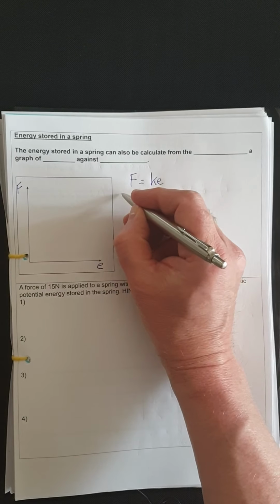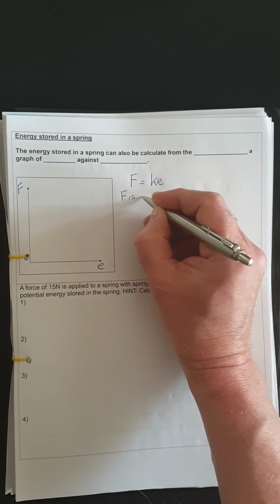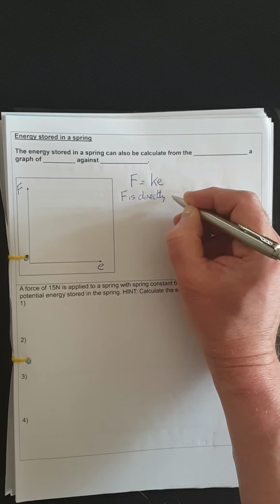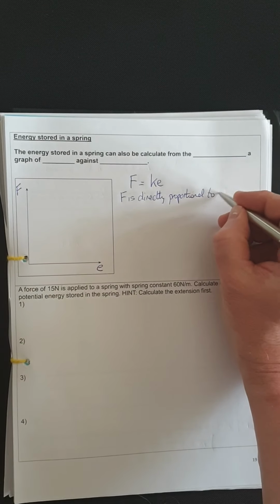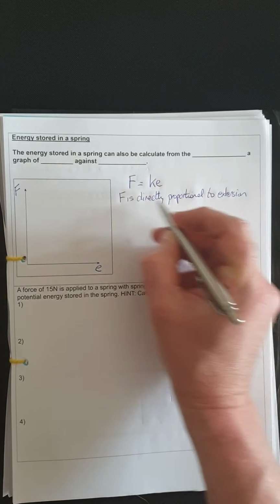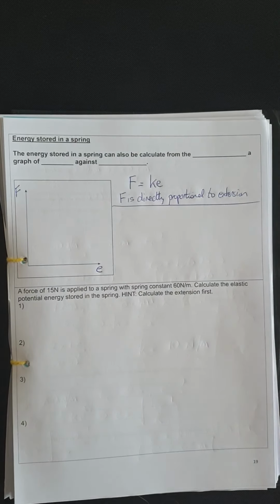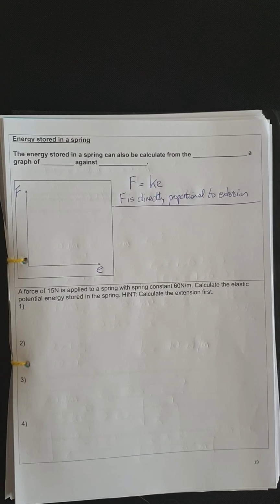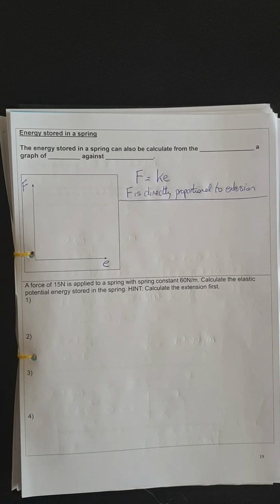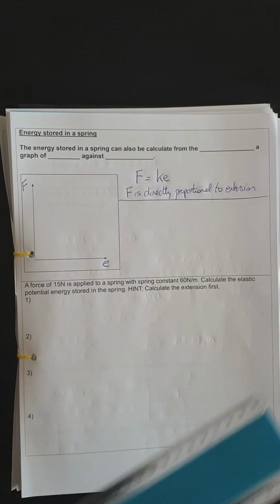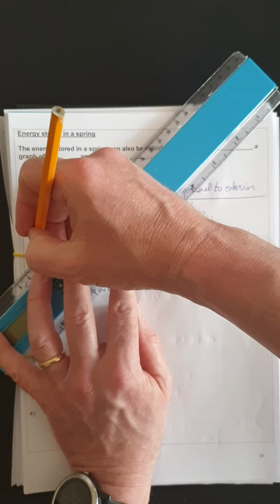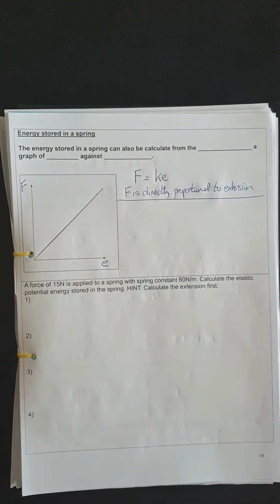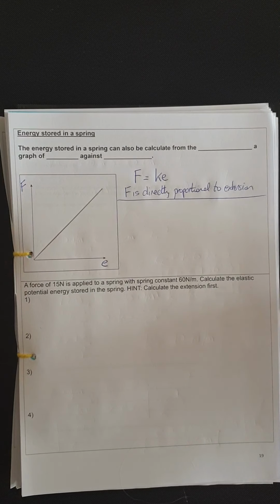What that means is that force is directly proportional to the extension. So whenever we have something that is directly proportional, we show that on the graph by drawing a straight line going through the origin. So I'll put down my ruler and draw a straight line going through the origin like that. So that's the graph that we would expect to see for a spring.